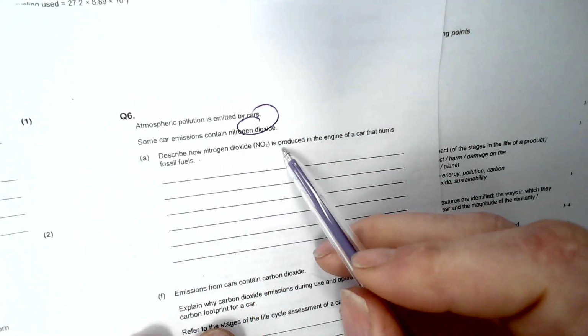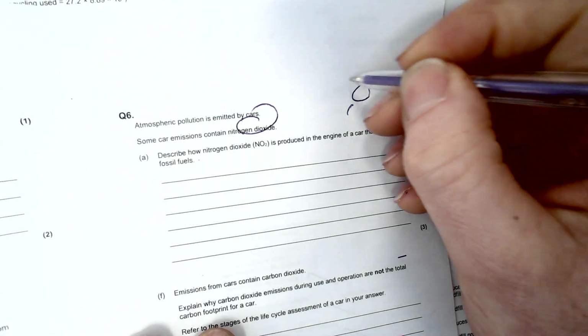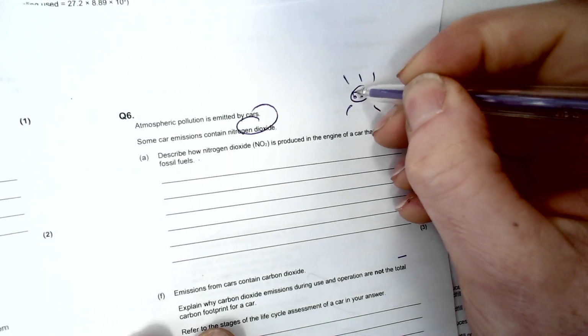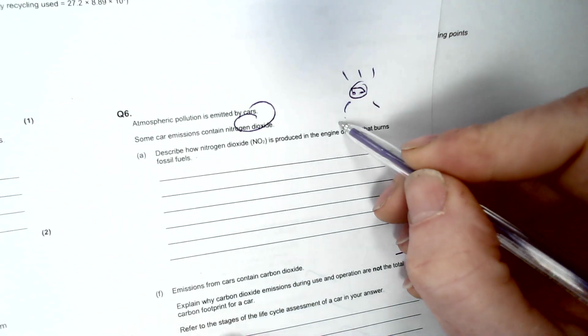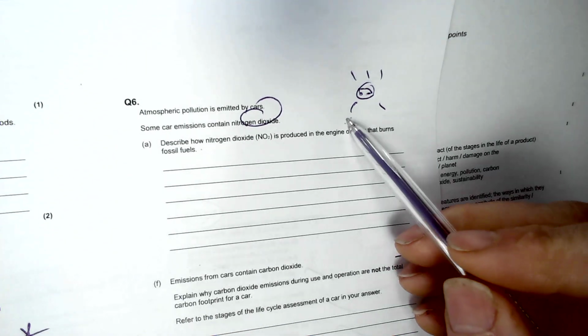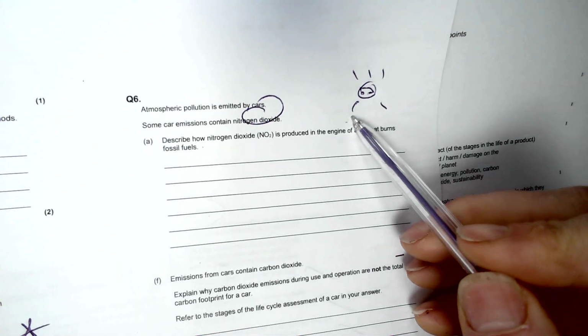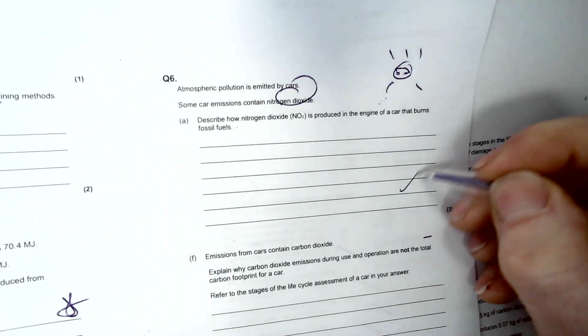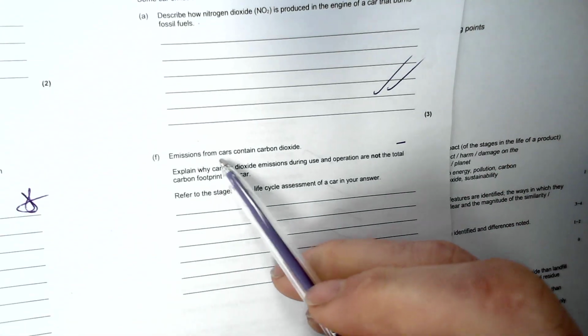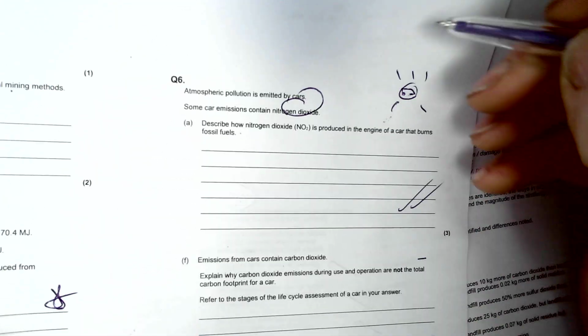Describe how nitrogen dioxide is produced in the engine of the car. This is our diagram, wasn't it? Car in the middle. Nitrogen and oxygen from the air react with each other in the heat and pressure of a car engine. Emissions from cars contain carbon dioxide, which is this one.